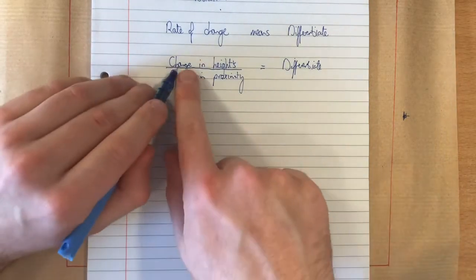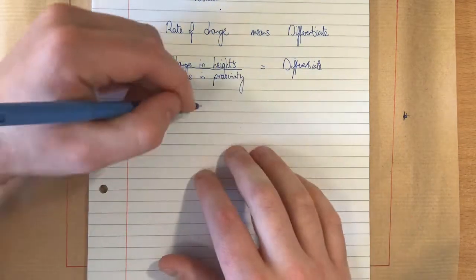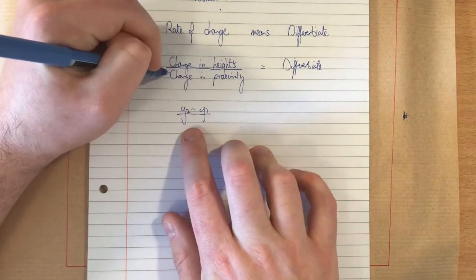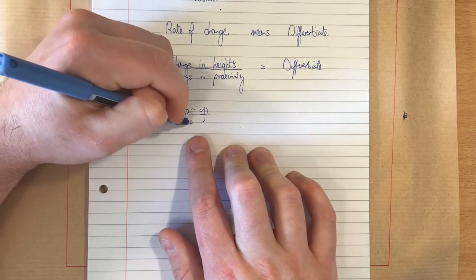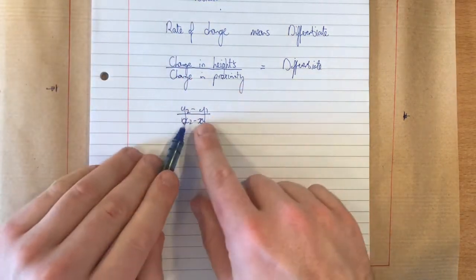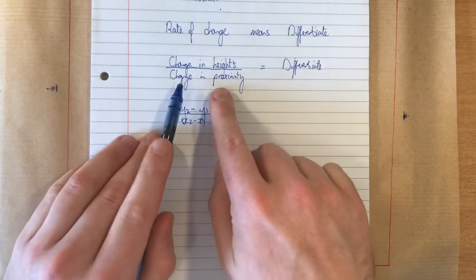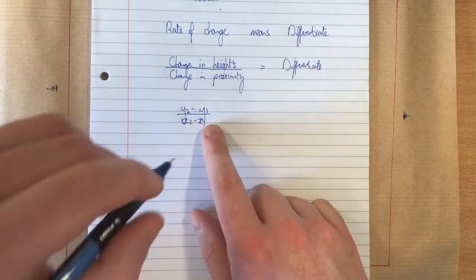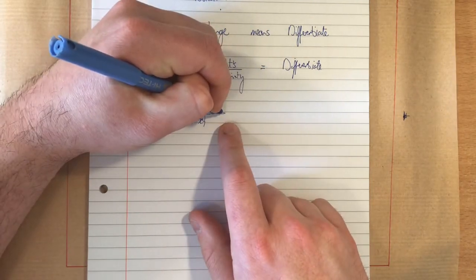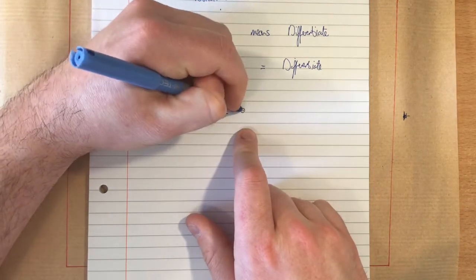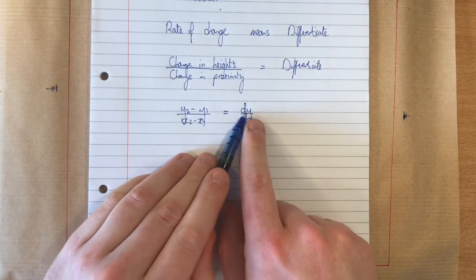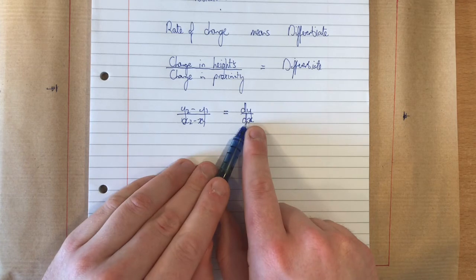Now, the change in heights, well, that's the difference between the heights, so that's going to be y2 minus y1. And we know this anyway because we're talking about the slope, so it's going to be x2 minus x1. That's the distance, that's the change in how far something is. That's the run, and that's the change in the heights, the rise. So y2 minus y1 over x2 minus x1. Now, that's the same thing as dy dx, okay? So it's the change in the y's divided by the changes in the x's, dy dx.